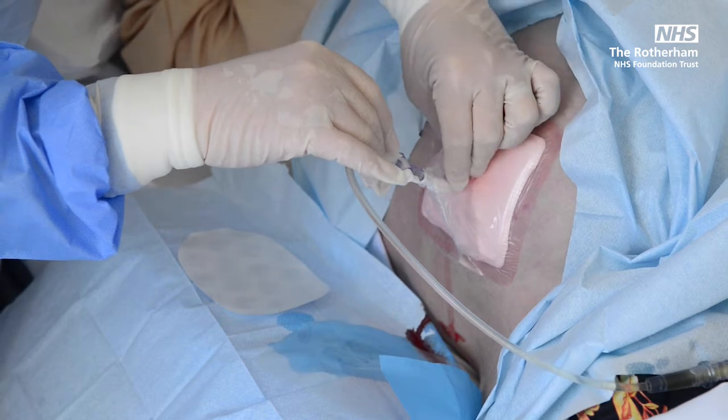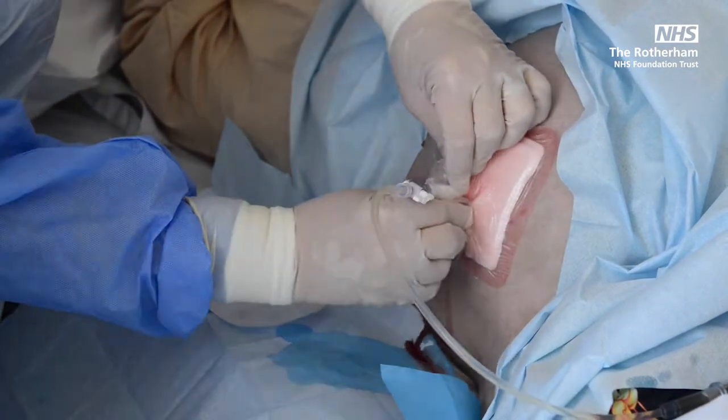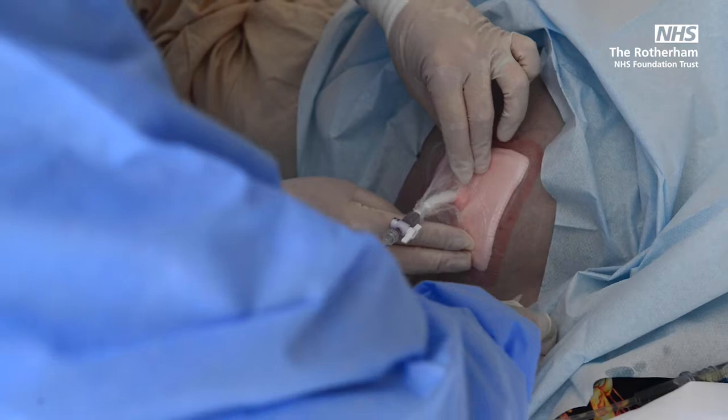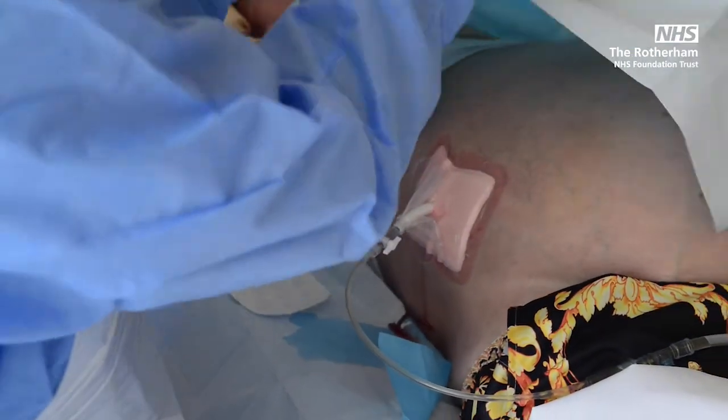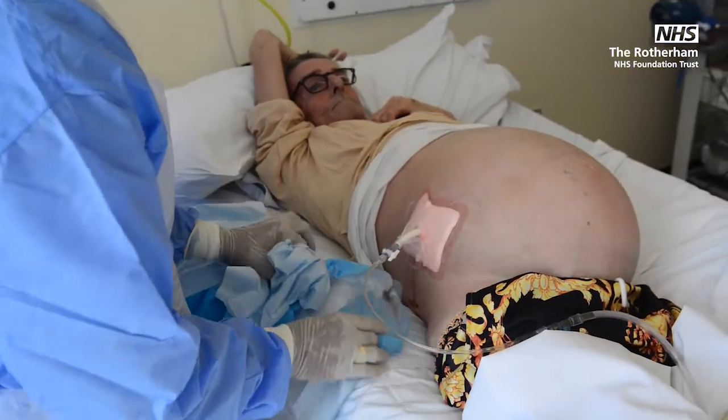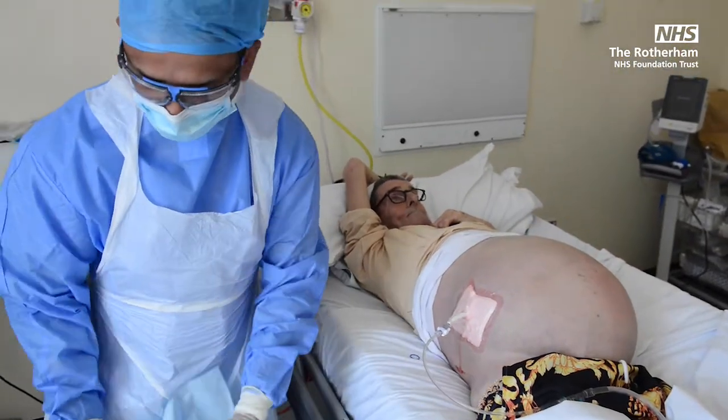So the drain is fixed now. And I'll remove all the dressings now for him. So the procedure is complete.